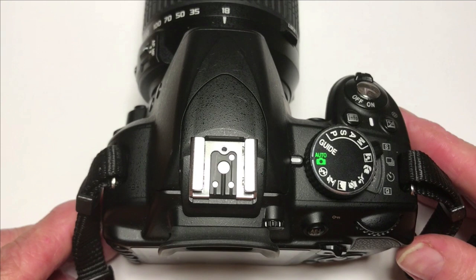As you probably already know, this is the mode dial, and it's the thing you use to make your exposure settings. Most people simply turn this dial to auto and keep it there. That makes things easier, but it won't let you say blur motion, or take a decent night shot, or allow you to intentionally blur a background.